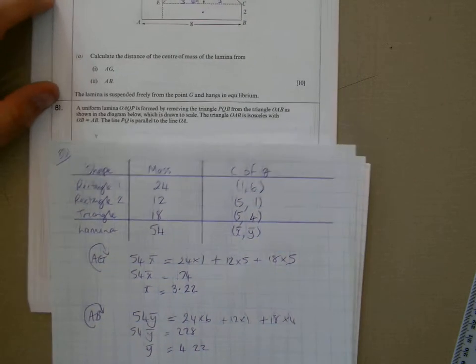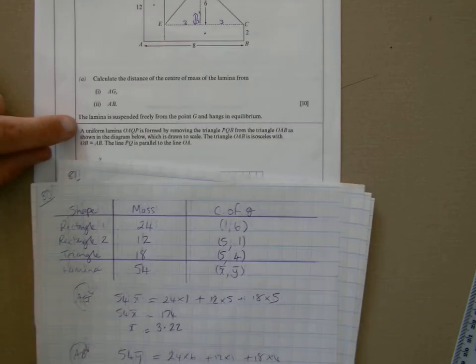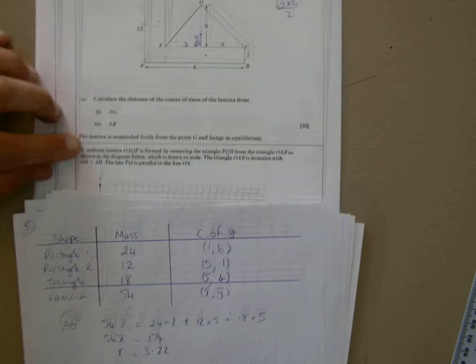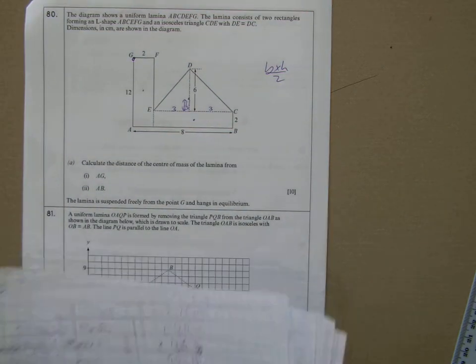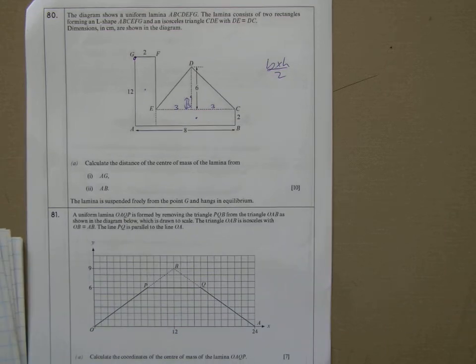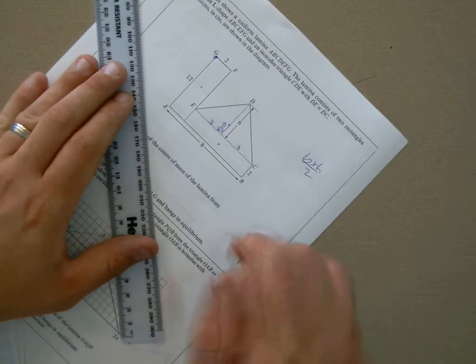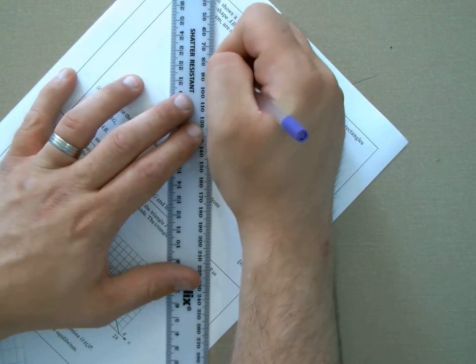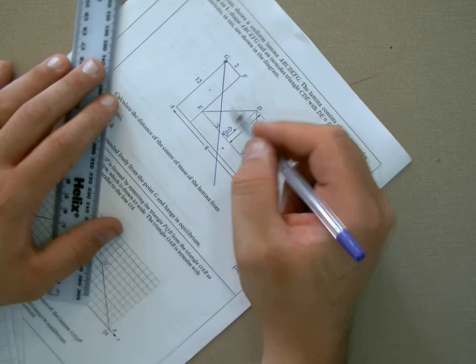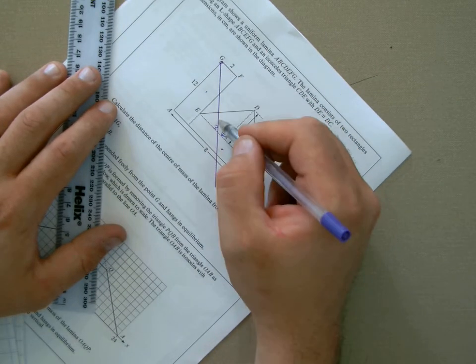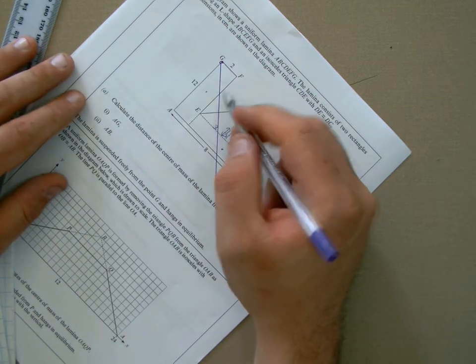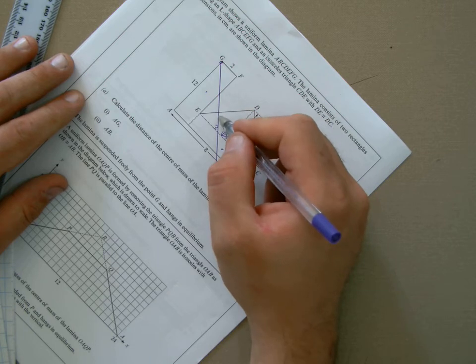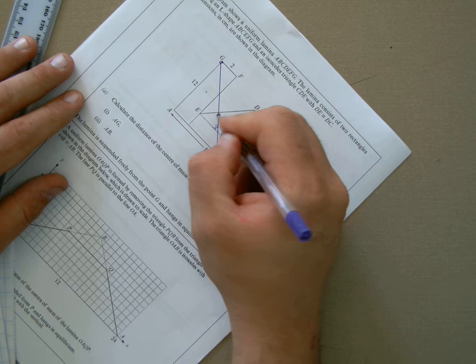Now with part B, it says the lamina is freely suspended from the point G and hangs in equilibrium. So it's freely suspended from here at point G and then hangs in equilibrium. Now if it's suspended from G, then its vertical line will basically be going this way, like that. So that will be the vertical line if it's hanging there from G. And the vertical line goes through the centre of gravity. So if you remember, the centre of gravity was 3.22 across, 4.22 up. So it's about there. That's where the centre of gravity is.